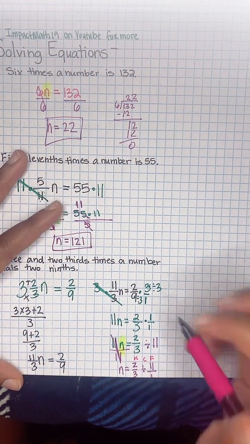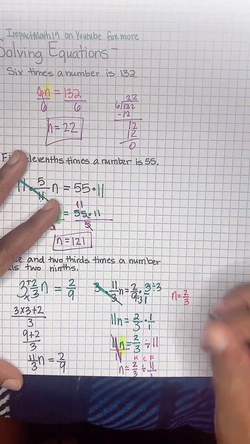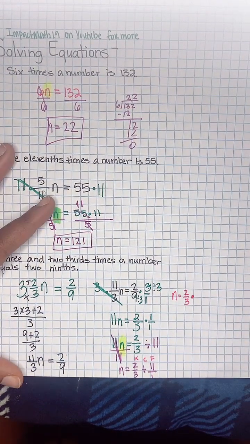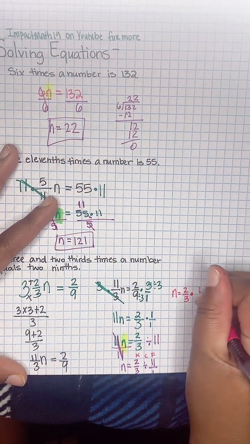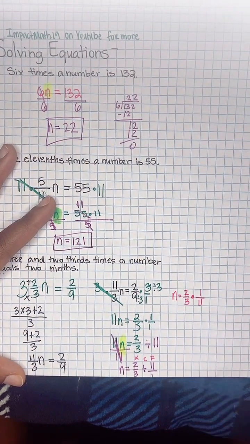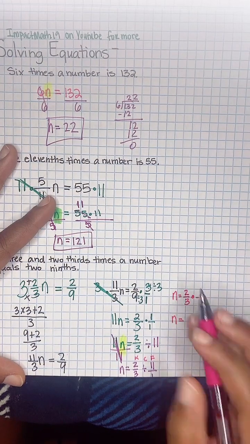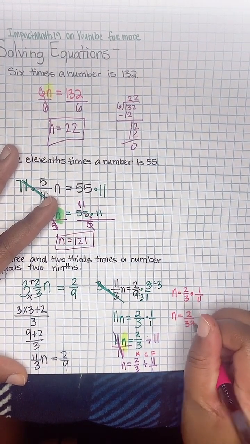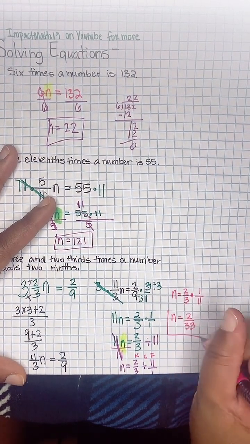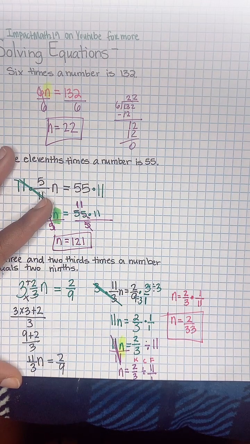So we're going to keep the 2/3. We're going to change this division to times. Okay. And we're going to flip this. We're going to do the reciprocal. So we're going to do 1 over 11. And so we're going to get n equals 2 times 1 gets us 2, and 3 times 11 gets us 33. And that is our answer.